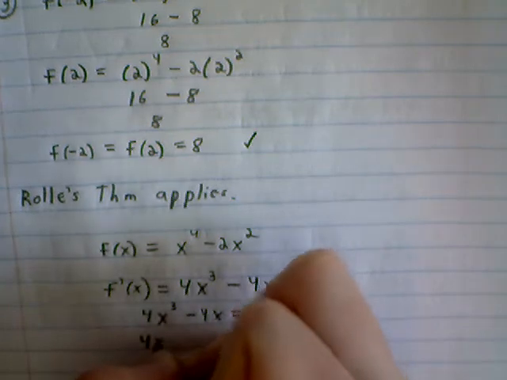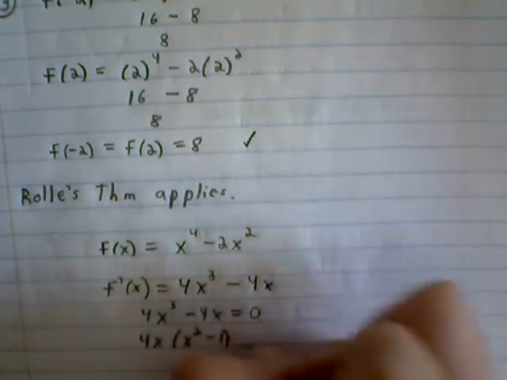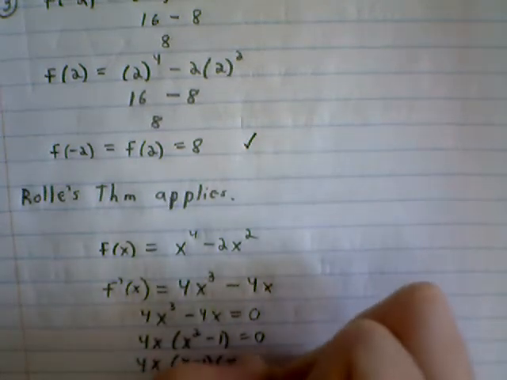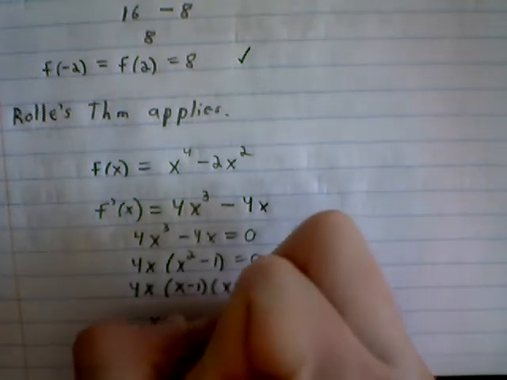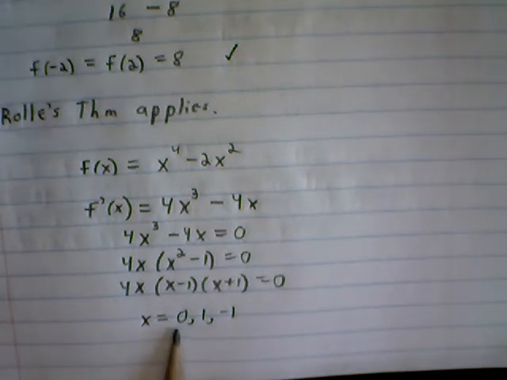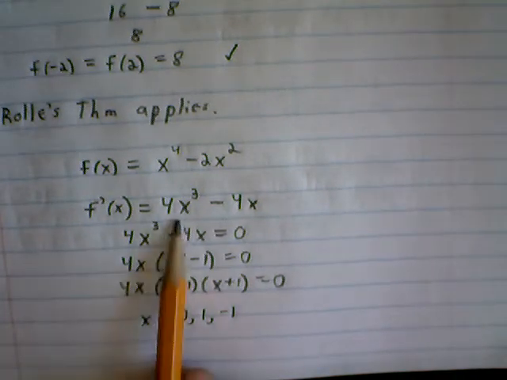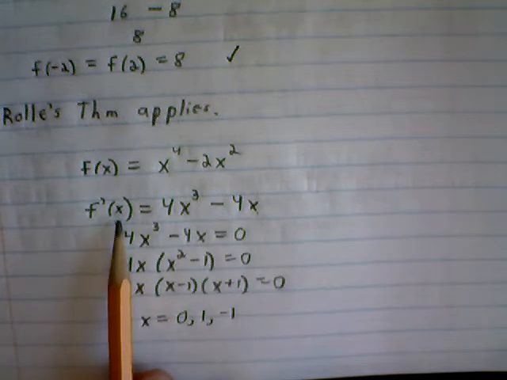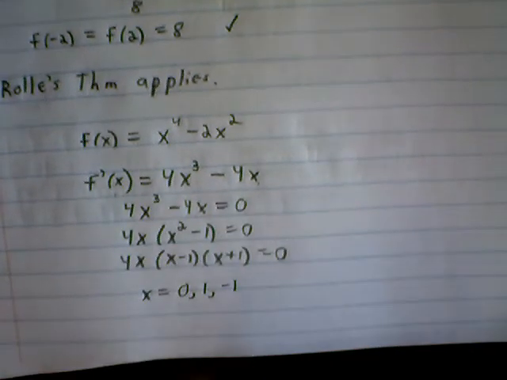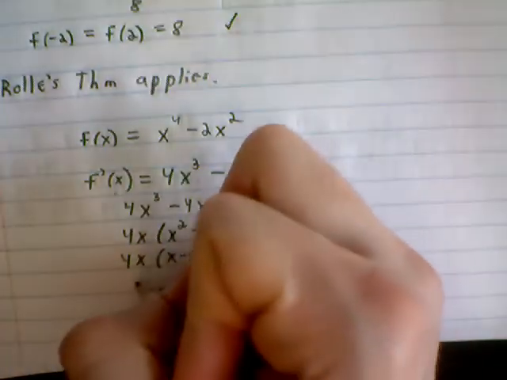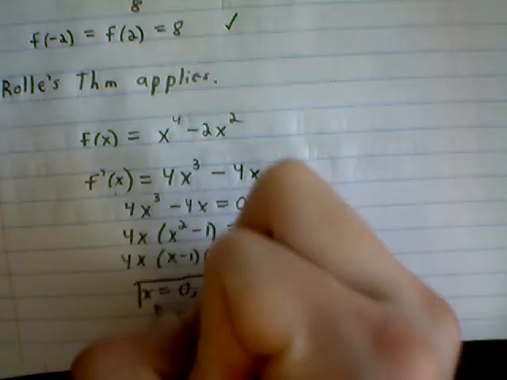factor out a 4x, and I'm left with x squared minus 1 equals 0. We could keep factoring. All right, so my critical values are x equals 0, 1, and -1. So these are the values of c that if I plug them into the derivative, I'm going to get a derivative that equals 0. So this is the last part. If the theorem applies, find the values of c guaranteed by the theorem. That's this right here.